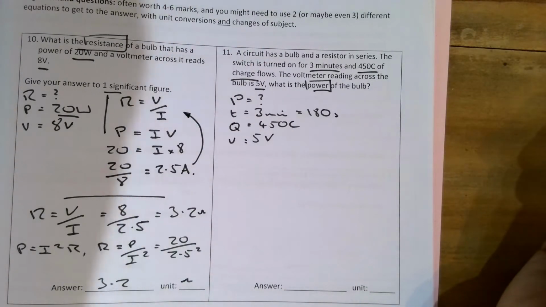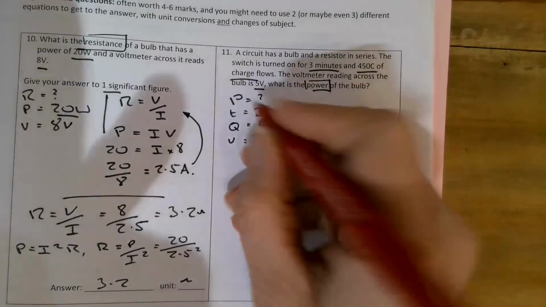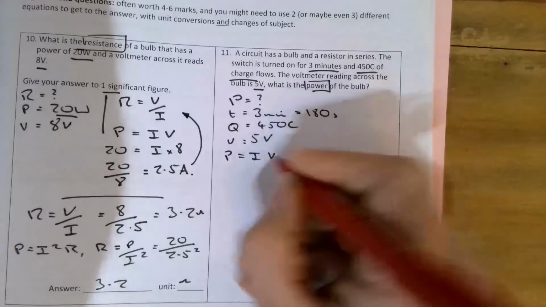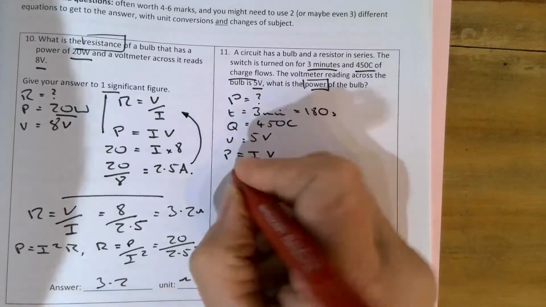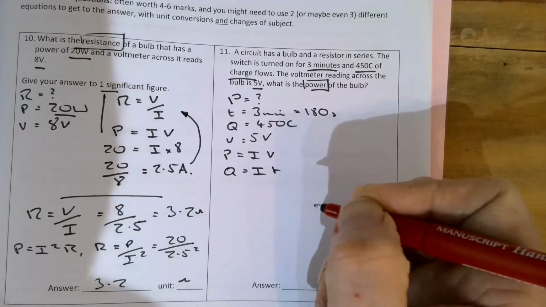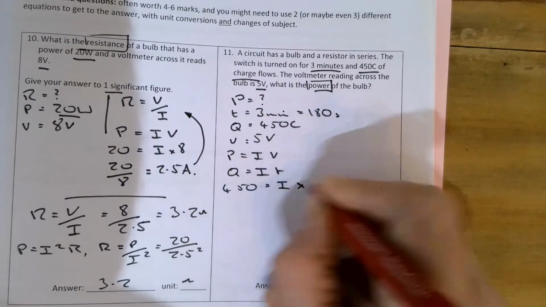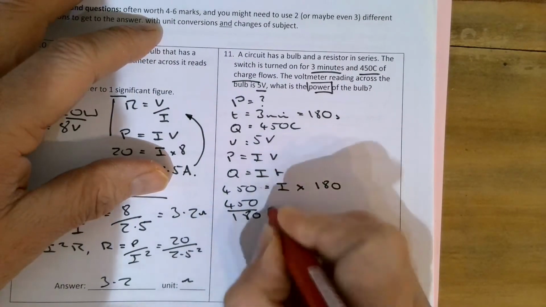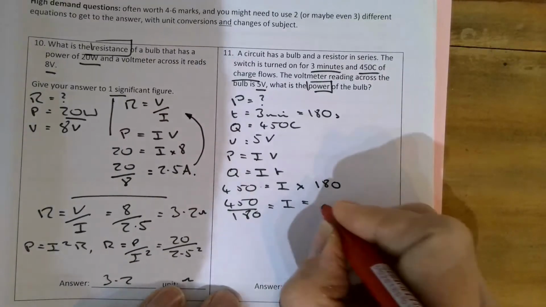So there's a number of different ways I could do this. So right, and look at power. The power is equal to IV. I've got V. I need current. I've got Q and T. So I do know that Q is equal to IT. So substitute my numbers in. I've got 450 is equal to I times 180. So 450 divided by 180 will give me I, which will give me 2.5.